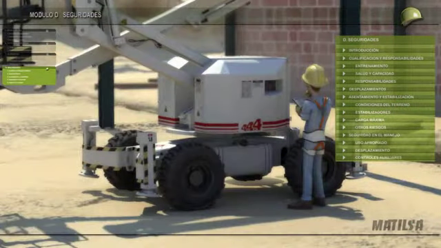Auxiliary emergency controls. Before working with an access platform, you should know how to work the emergency lowering systems.